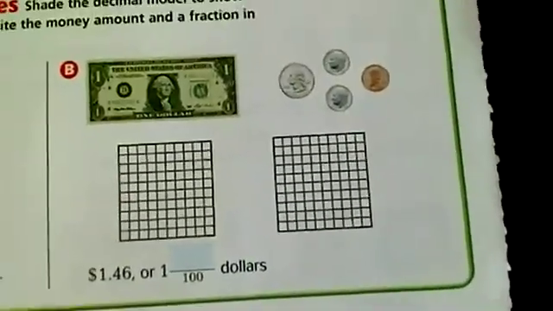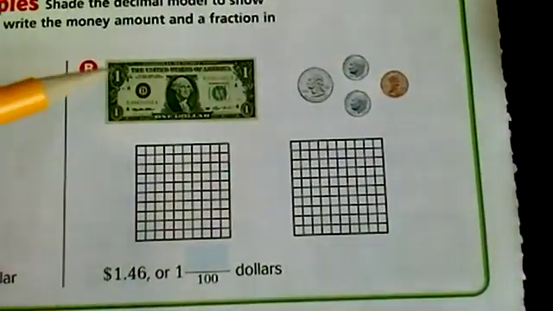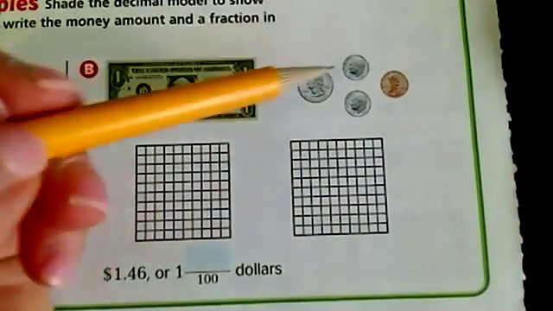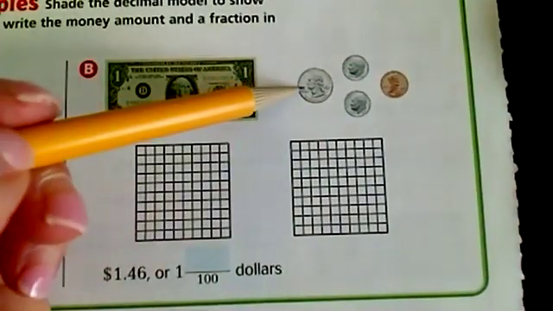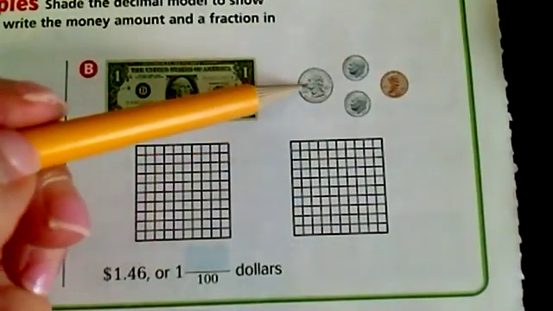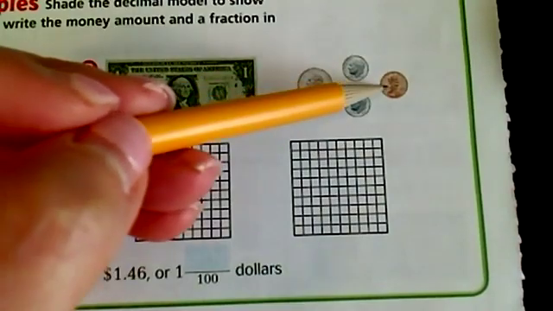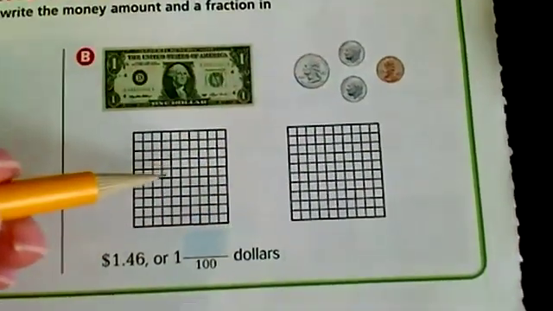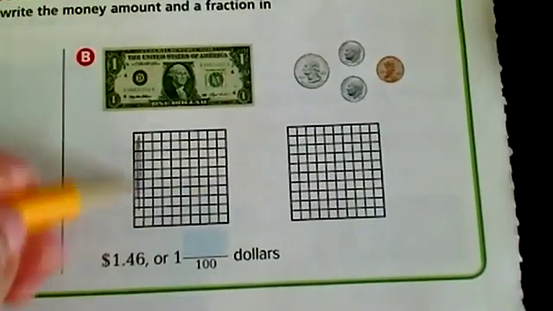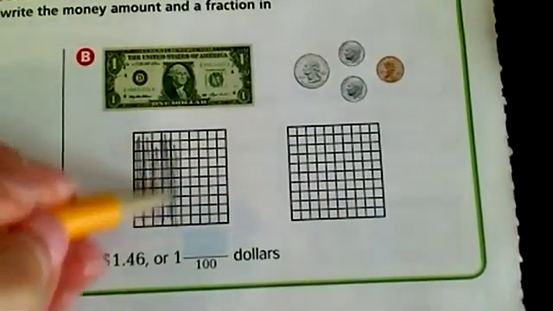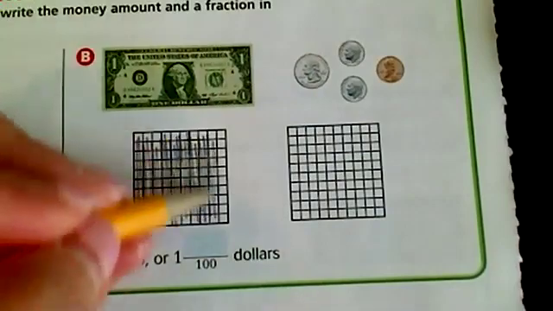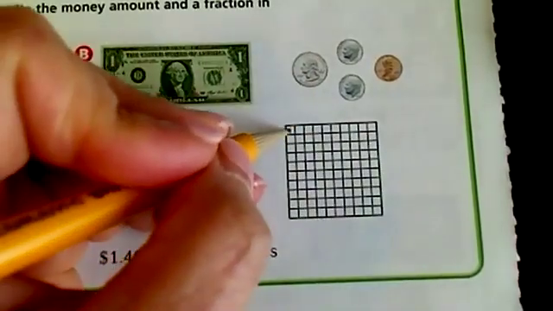And here we go. Let's look at this one. So now we have a full dollar, and let's count out the change. This is a quarter. 25, these are dimes. So 25, 35, 45, 46. So $1.46 would be this entire box shaded in for our one whole dollar. And then we'll do 46.